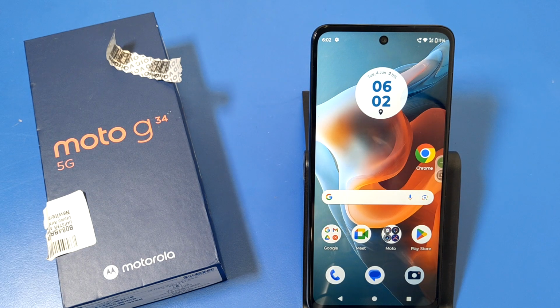In this video I'm going to show you how you can use the select to speak option in your Motorola G34 5G smartphone.